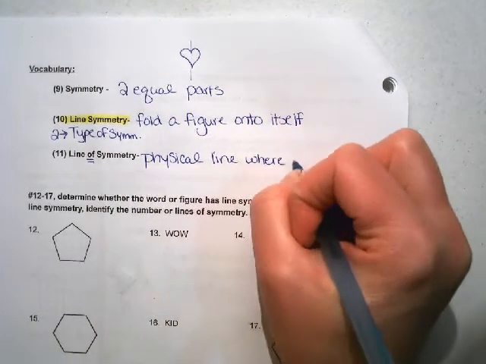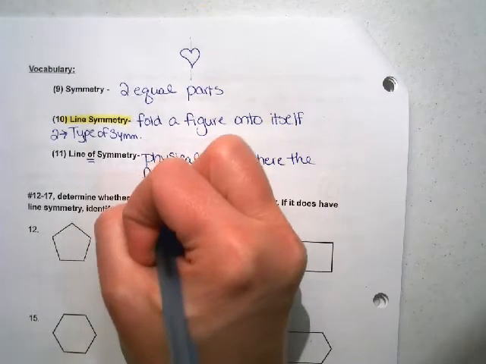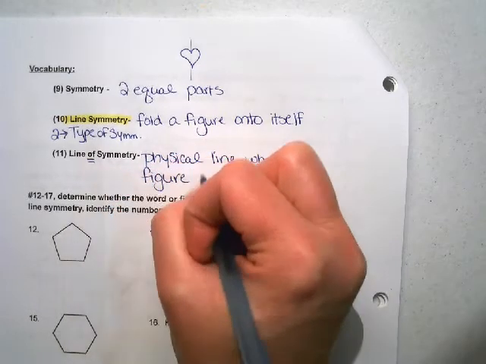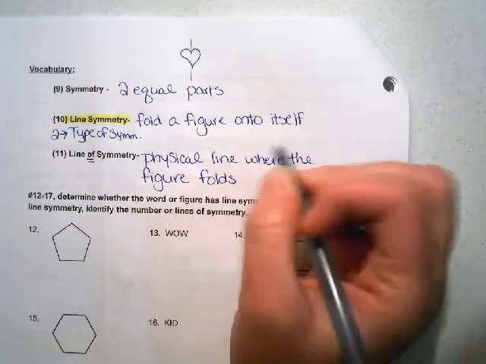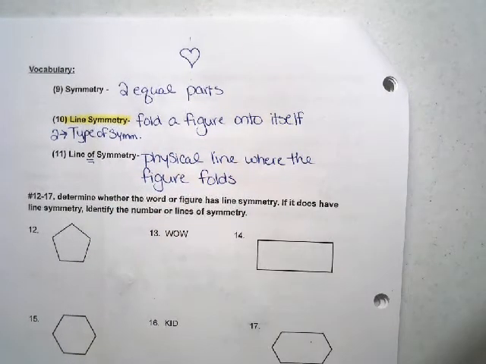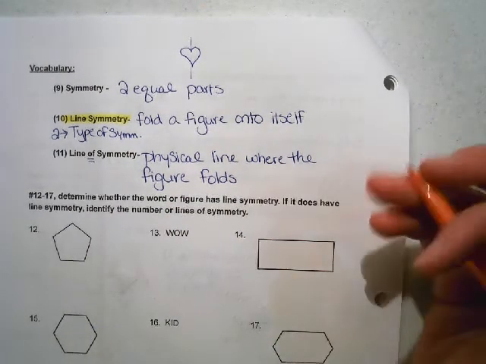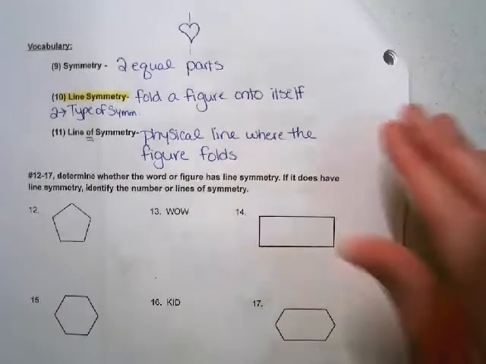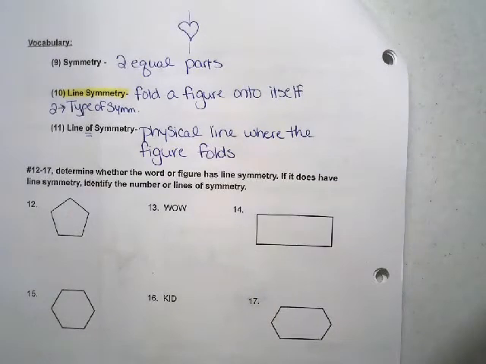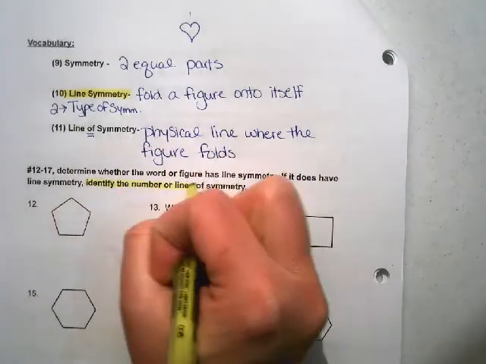Now, what is the line of symmetry? So notice they put the word of there. The line of symmetry is the physical line where the figure folds.